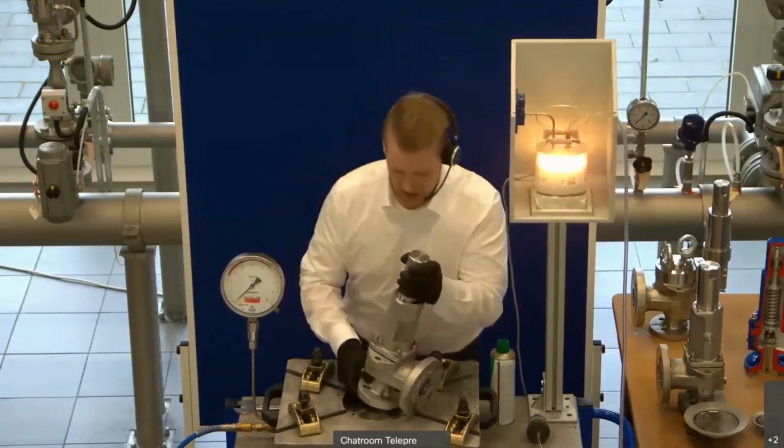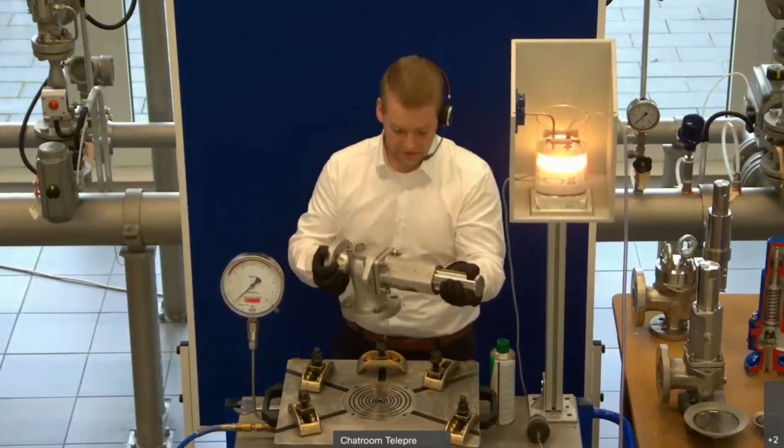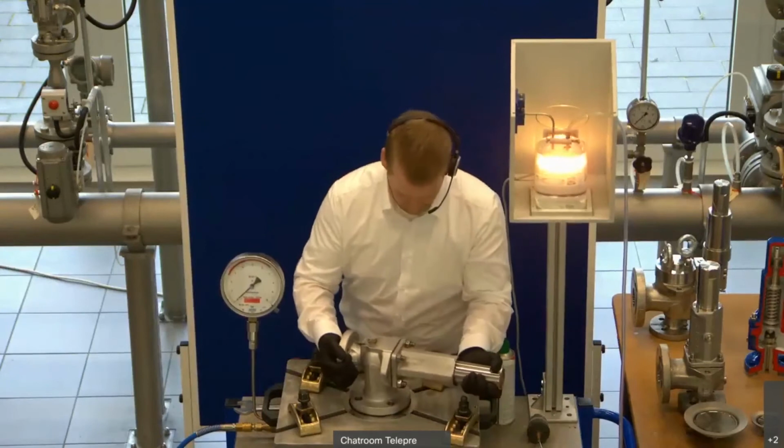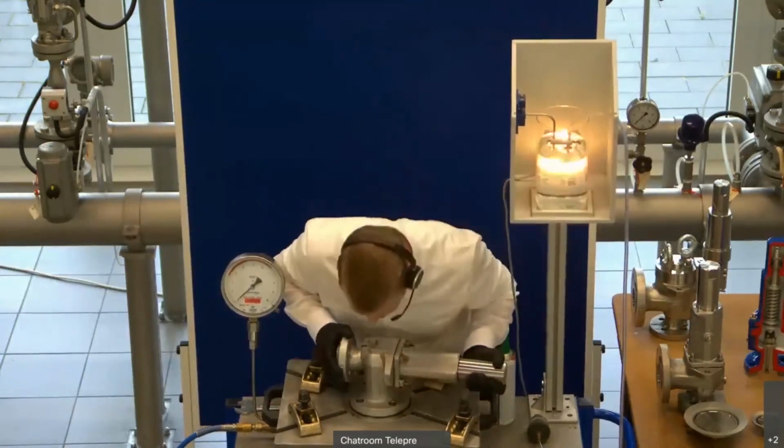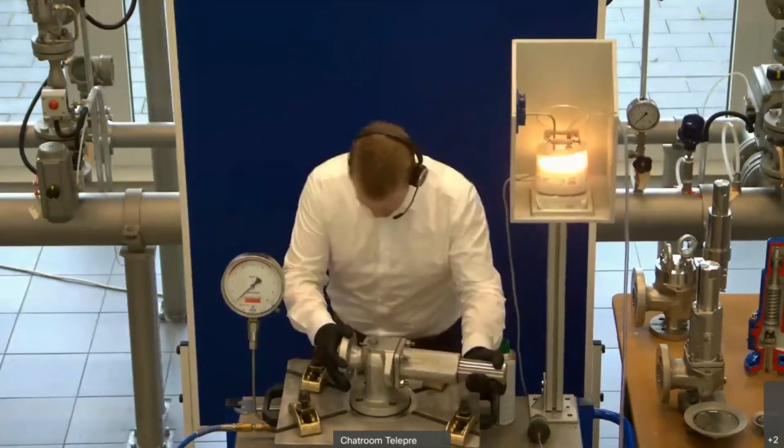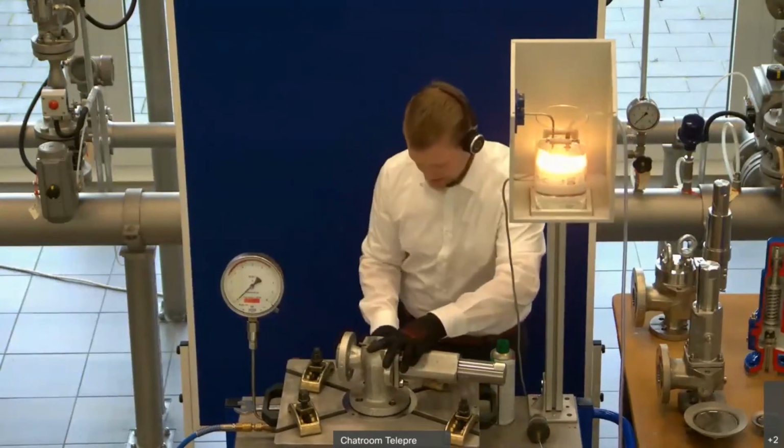And now I'm going on the outlet. Yes, it is in the middle. And now I fix it.